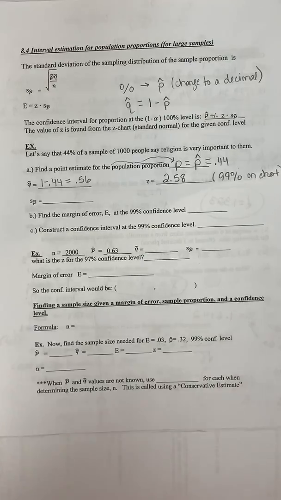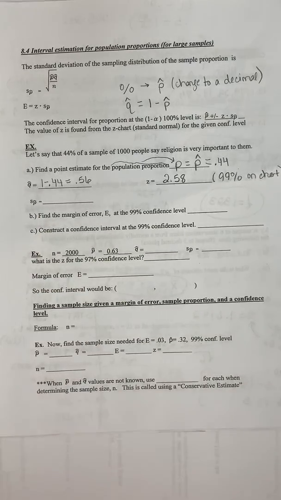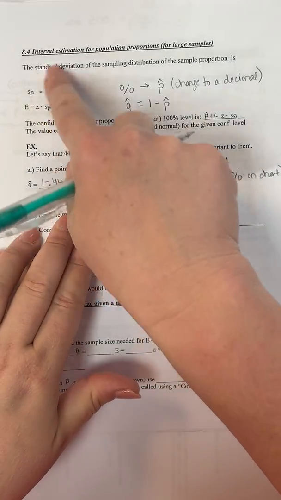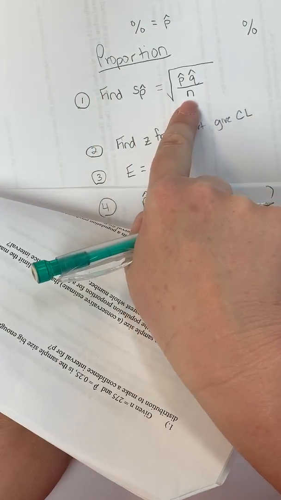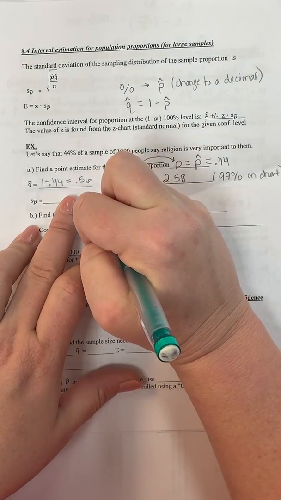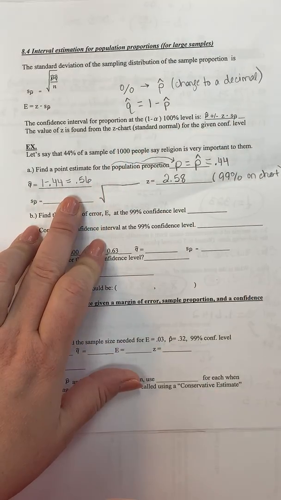All right, now we are going to need to find S of P hat. That's this formula up here. Remember, that's this guy right here that we're trying to find. So I'm going to do a big square root.